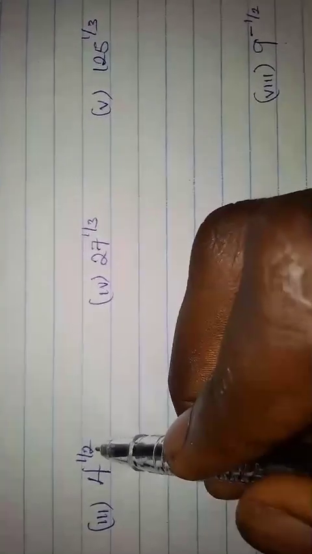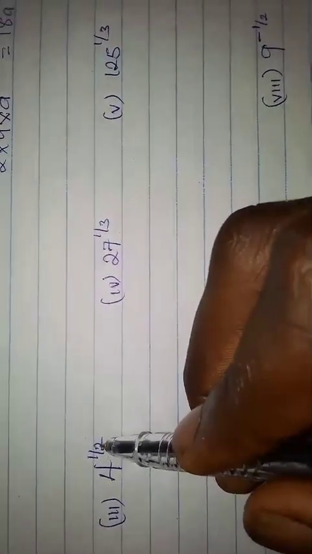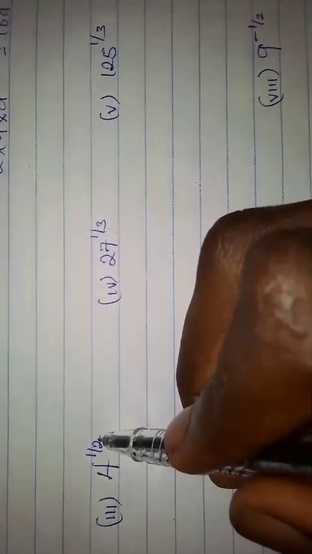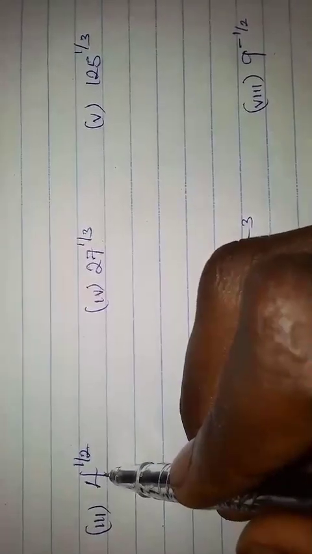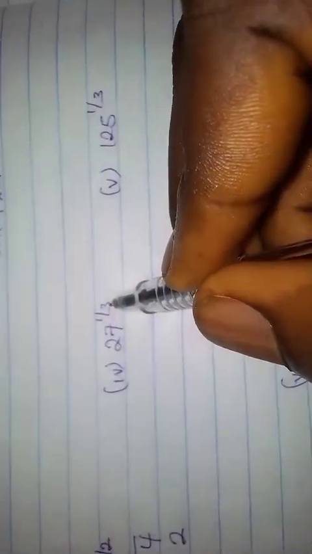Moving over to the third question, we have a fractional index. The 2 below, the denominator, signifies the root of the term given. Since we have 2 as the denominator here, we have to find the square root of 4, or the second root, which is the square root of 4, and that is 2.